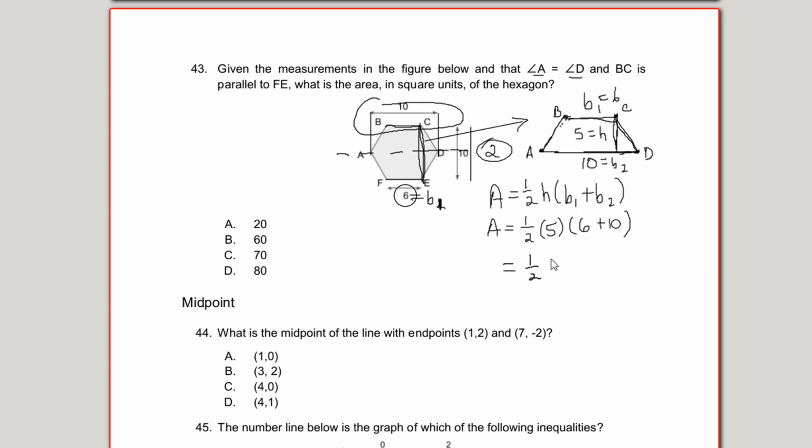Let's simplify here. We have this 5 times 16. I'm going to divide 2 into the 16 and that gives me 8. 5 times 8 is 40. But this is just for the top half, so I need to multiply this times 2, and that's going to give me 80, and that is answer choice D.